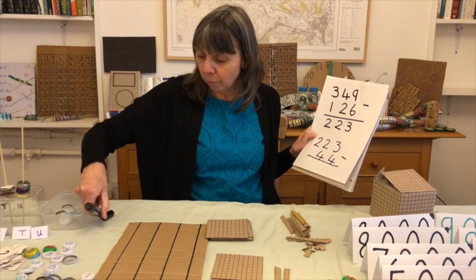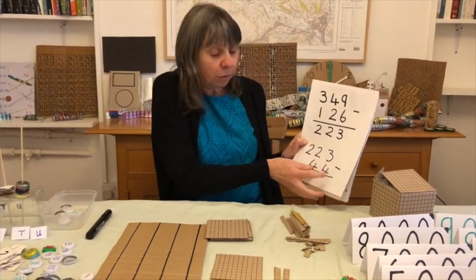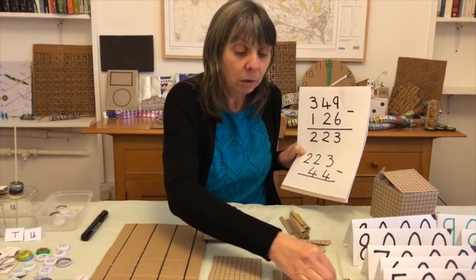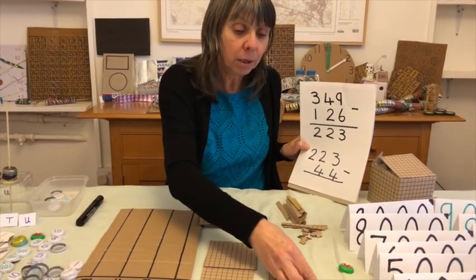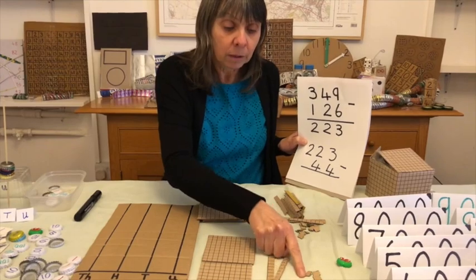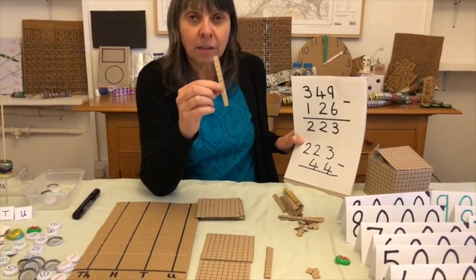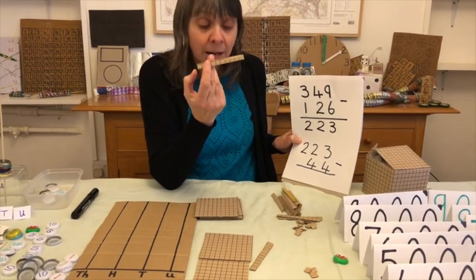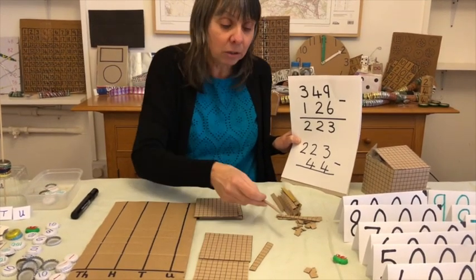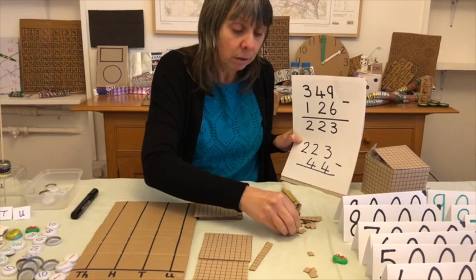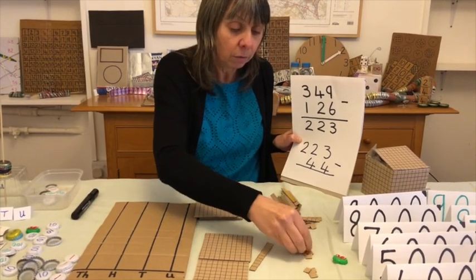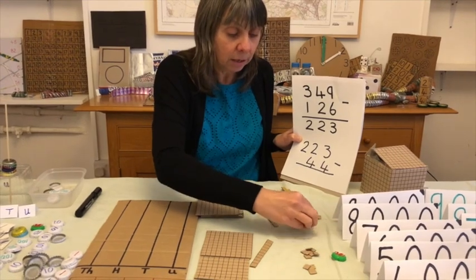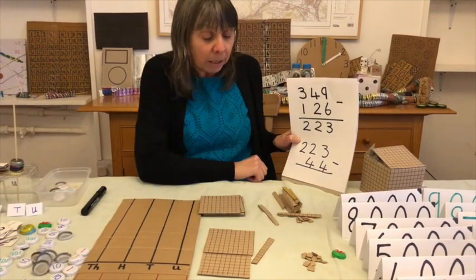Now we've got a bit more of a problem, because we've got 3 units and we want to take away 4. 1, 2, 3, we've got a problem. So we need more units. Now the children can see quite easily that the 10 is made of 10 units. So what we can do is we chop up a 10 and we can make 10 units from it. So 1, 2, 3, 4, 5, 6, 7, 8, 9, 10. Now I can do it.